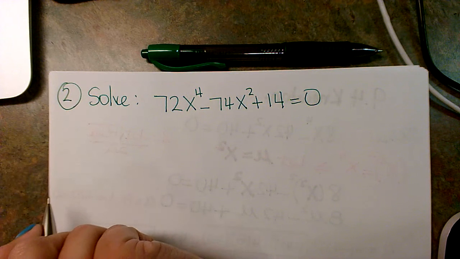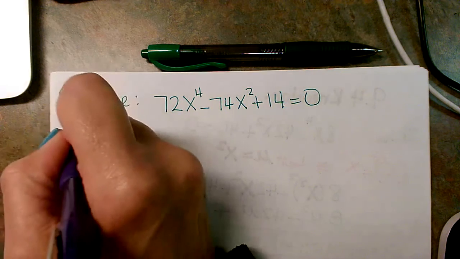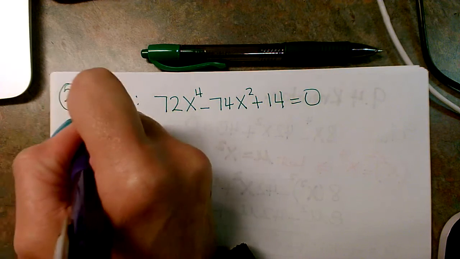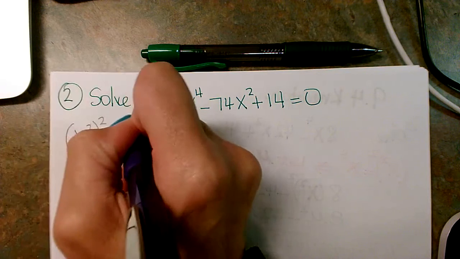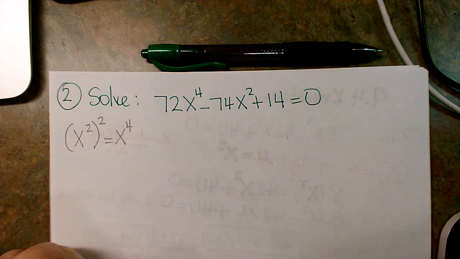So now, remember that we said that x squared equals x to the fourth power.